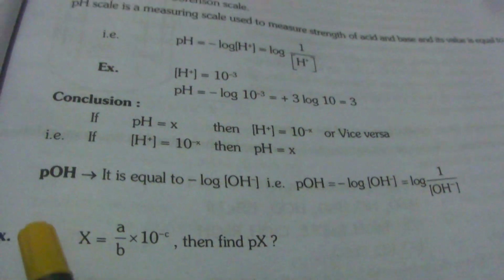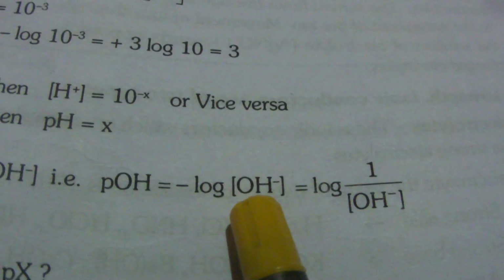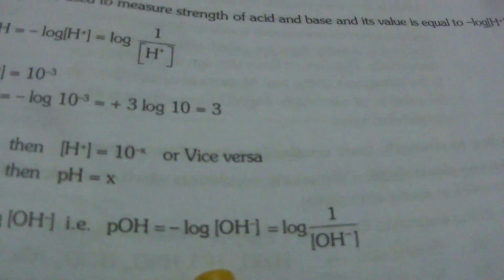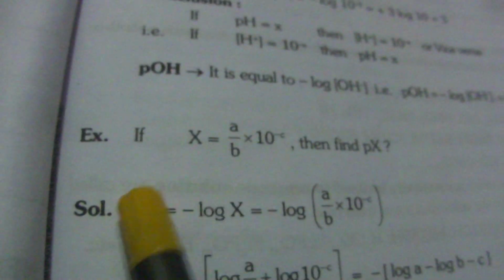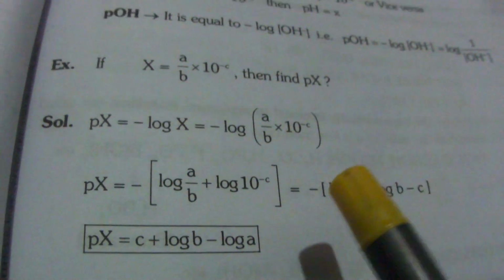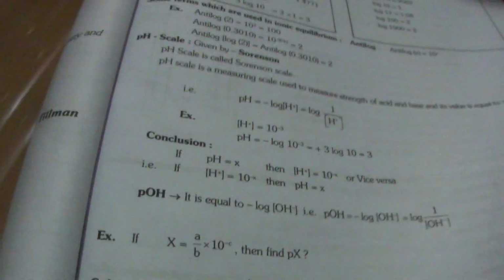And what is pOH? That's nothing but the hydroxyl ion concentration. So the formula will be pOH is equal to minus log [OH-], the hydroxide ion concentration. Here you have been given a general problem which we will be looking at later.